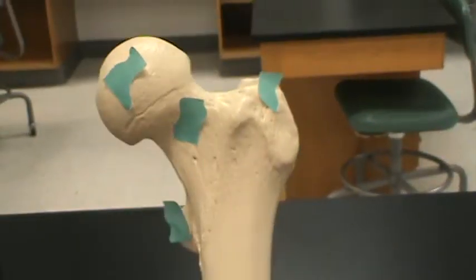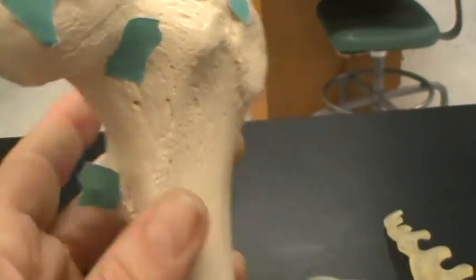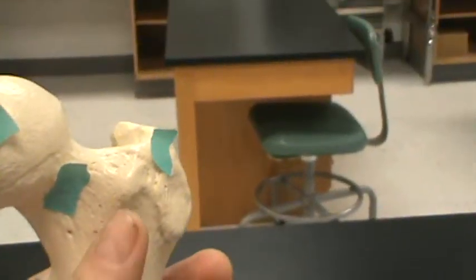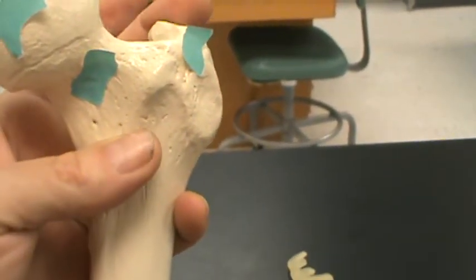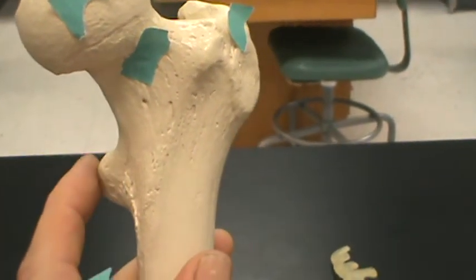So, going back up, no linea aspera on the anterior surface. But again, you can come up here and you can see the head, and you can see the neck, and then you can see the greater trochanter up here, and the lesser trochanter right down here.